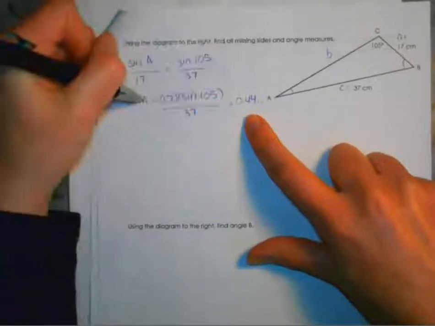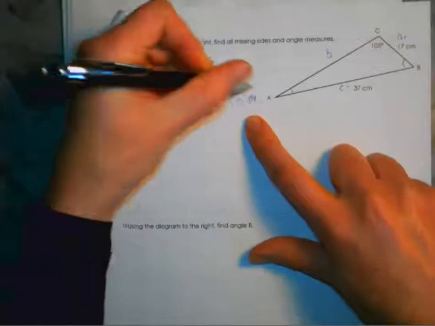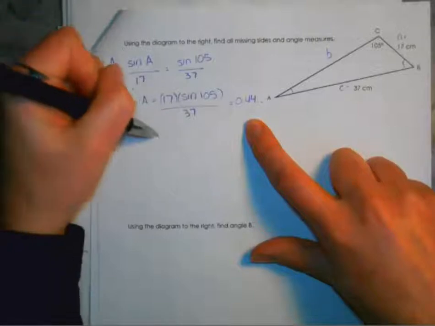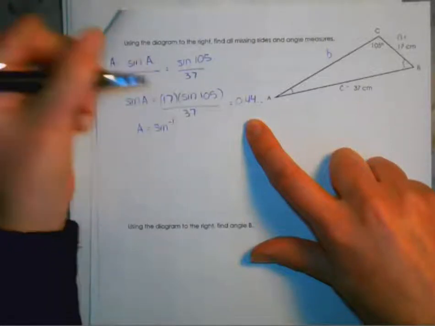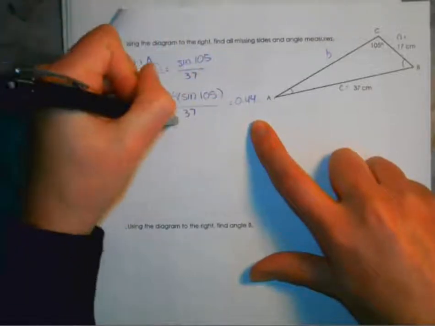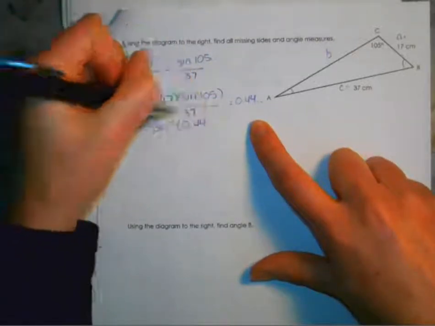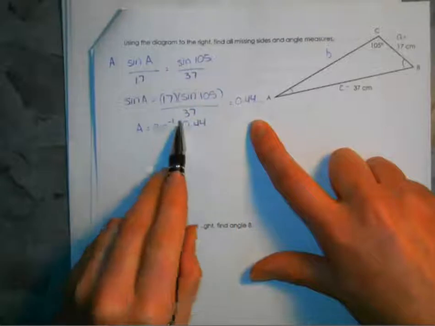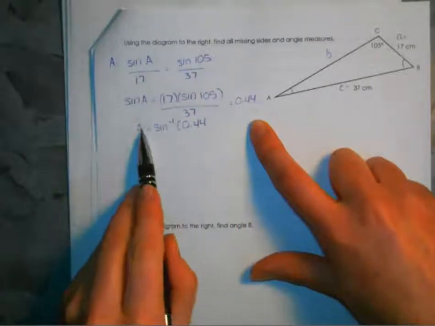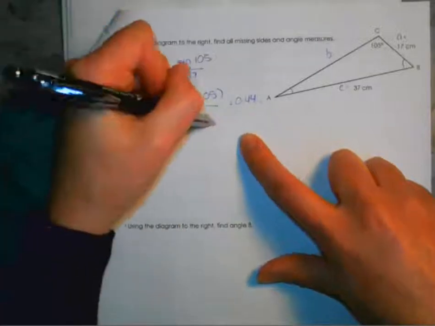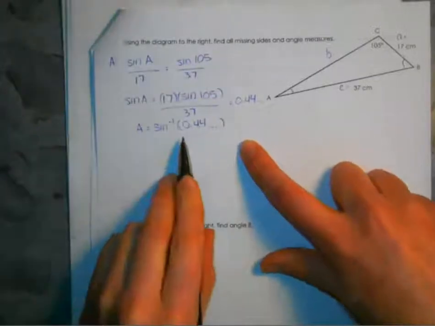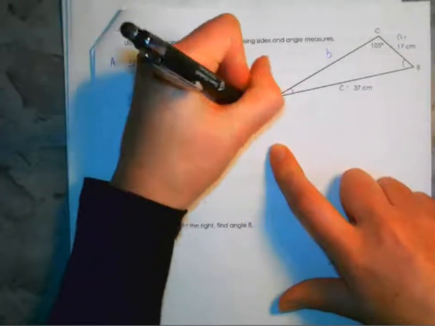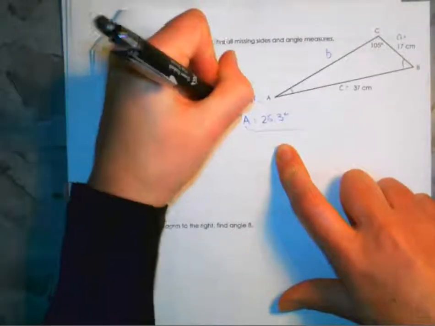So to solve for just A, because we're saying sine A is equal to 0.44, the algebraic opposite of sine is sine minus 1, and then we do that of 0.44. Doing sine minus 1 is like what we do when we multiply something that's being divided over to the other side. It's the opposite operation of sine, and that's how we move it away from angle A. So we have sine minus 1 of 0.44, and that gives us angle A being equal to 26.3 degrees.